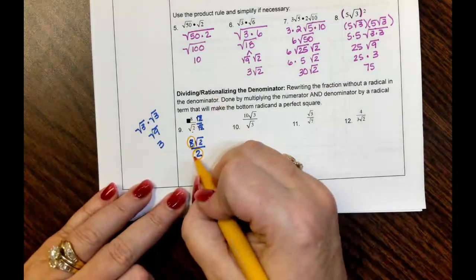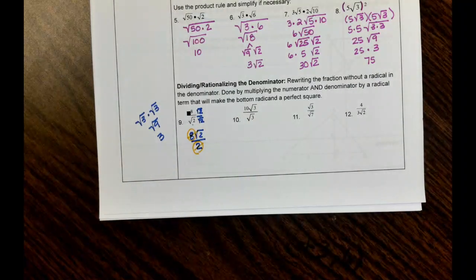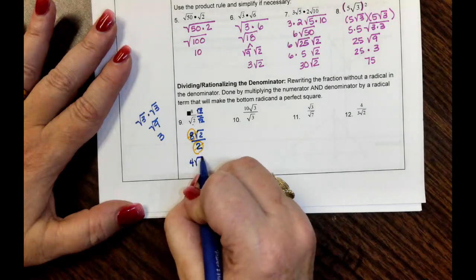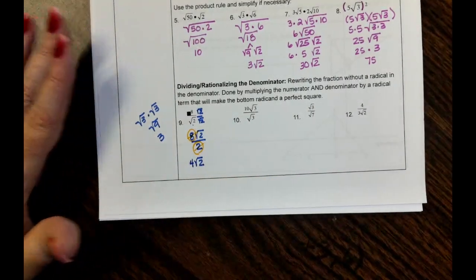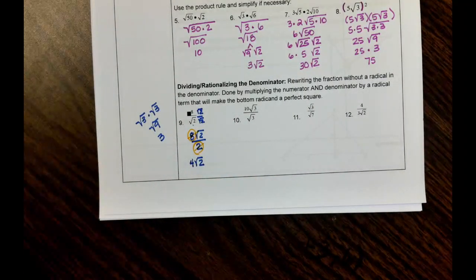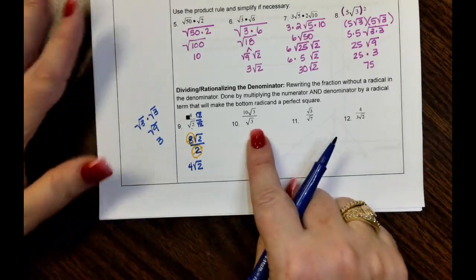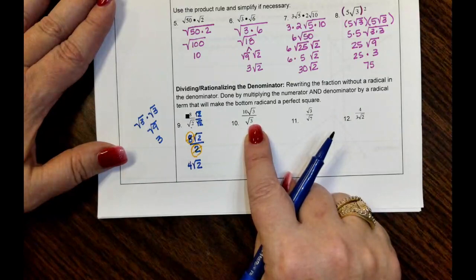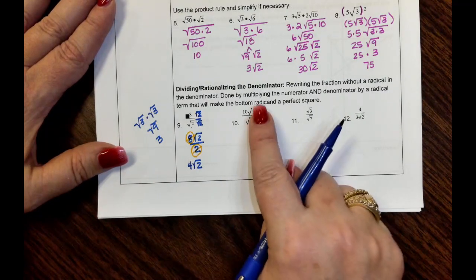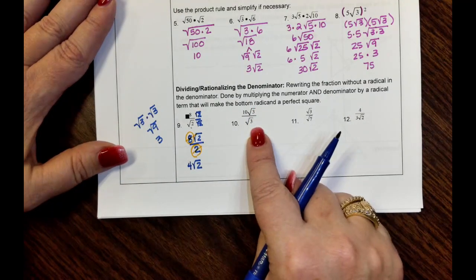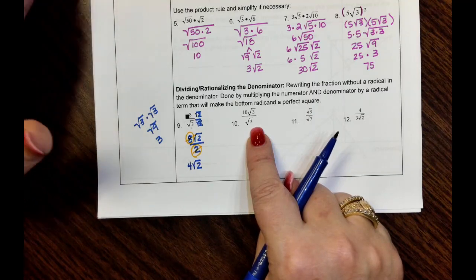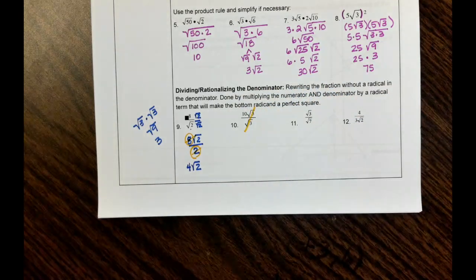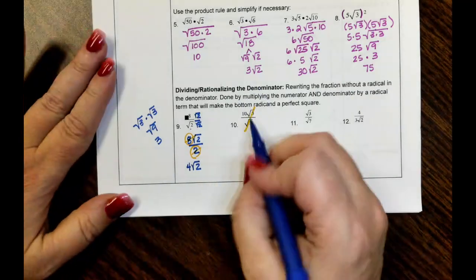Those two can cancel, and 2 goes into 8 4 times, and you get 4 radical 2, just like you would simplify 8 over 2 without the radical. Okay, now this one, notice we have 10 root 3 over root 3. If you have a root 3 on top and a root 3 on bottom, they cancel, just like if it had been an x and an x. So the nice thing is, in this case, those just cancel out and leave you with 10.